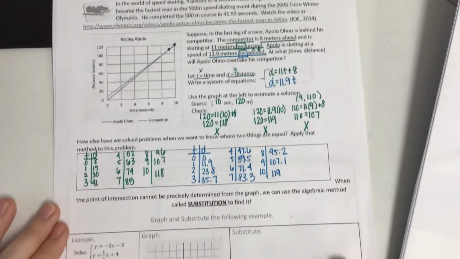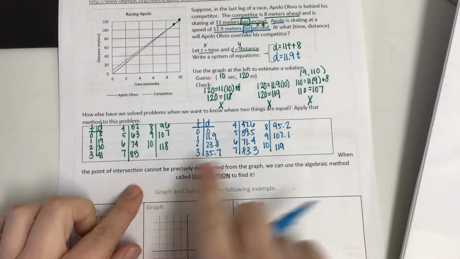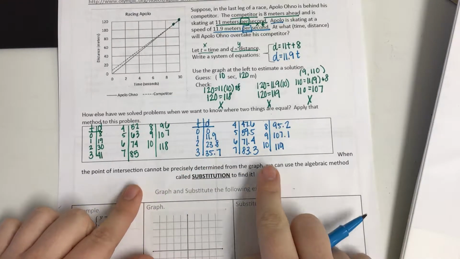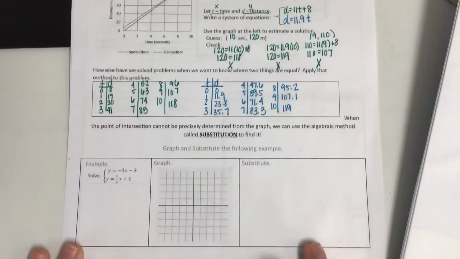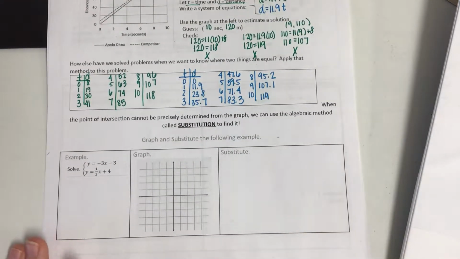When we compare these two tables, we can see that there's not an ordered pair that's listed in both. So our point of intersection cannot be precisely determined from the graph. And so when this case happens, we use something called substitution. So let's take a look at an example of this.